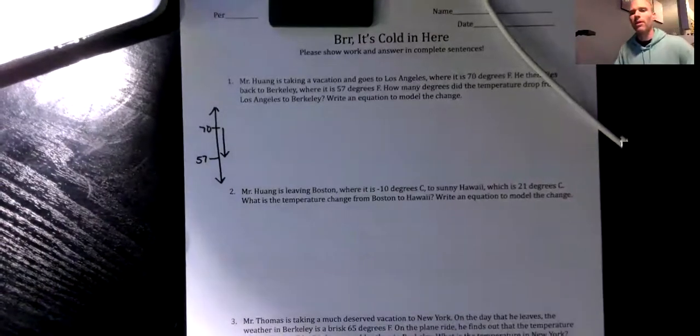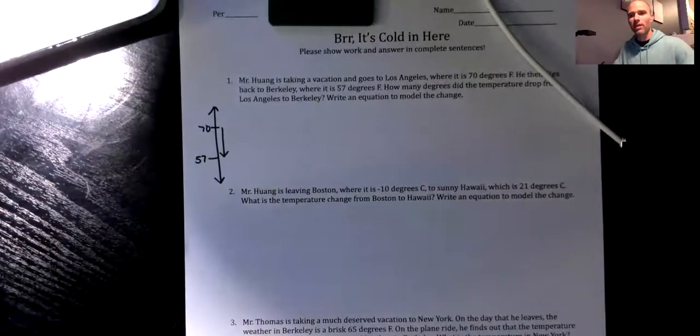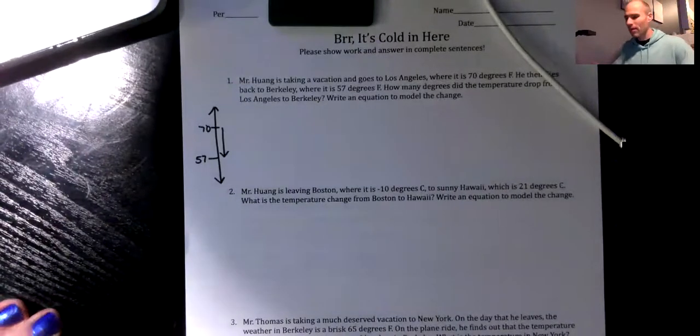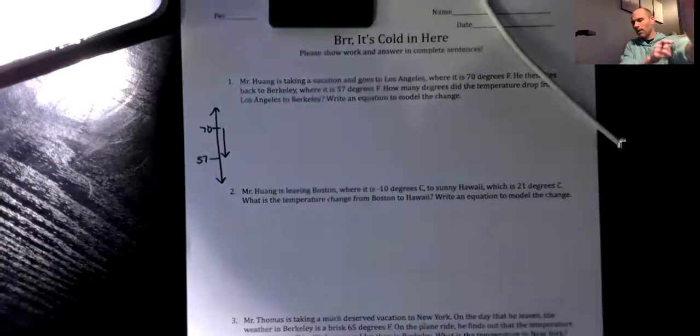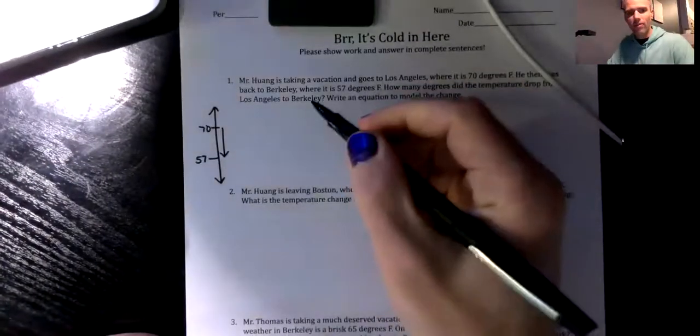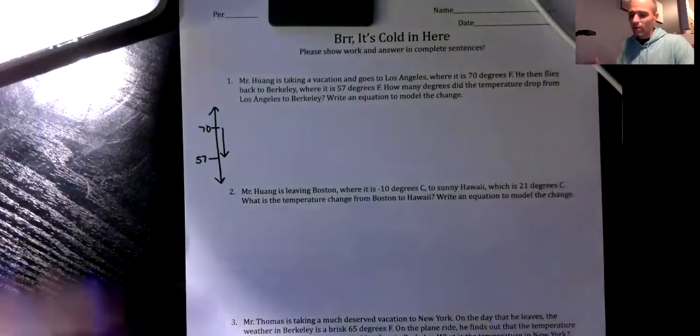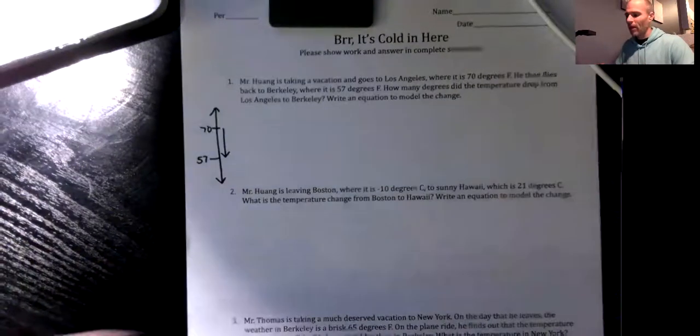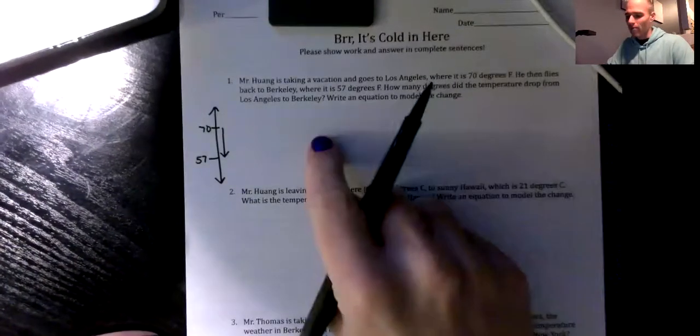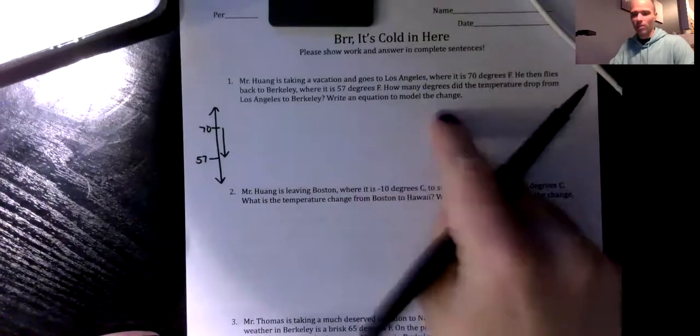Okay, so hopefully you've had enough time to work this packet by now. And so let's take a look at it. The first one says, Mr. Wong is taking a vacation and goes to Los Angeles, where it is 70 degrees. He then flies back to Berkeley, where it's 57 degrees. How many degrees did the temperature drop from Los Angeles to Berkeley? Write an equation to model this change.